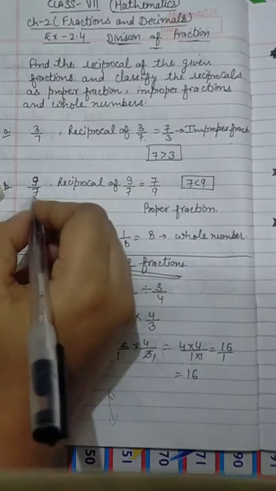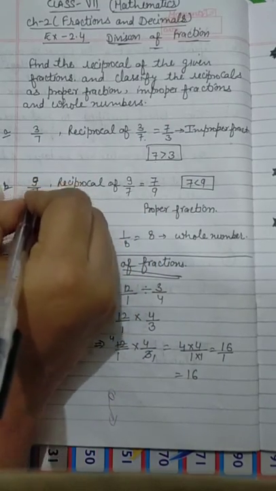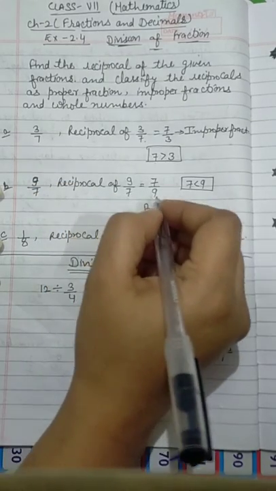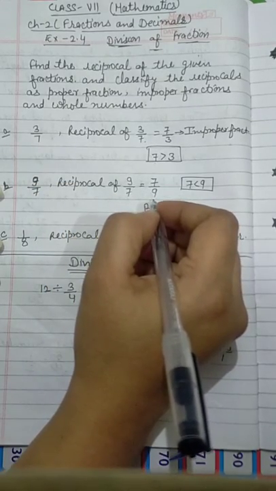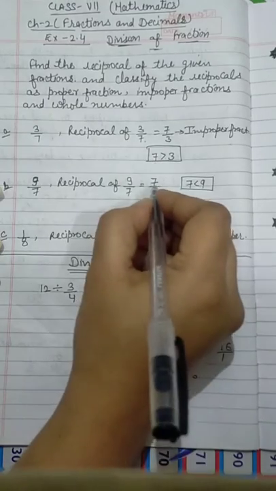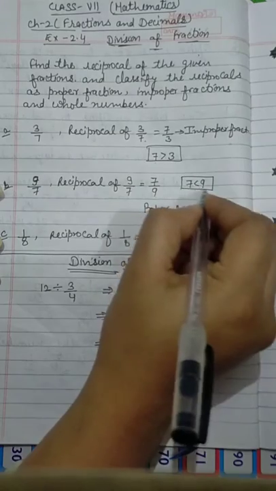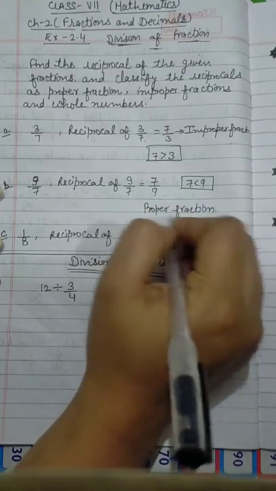Same here. The next example is 9 by 7. Now the reciprocal of 9 by 7 is 7 by 9. And we can see that between 7 and 9, 7 is less than 9 here. So it is a proper fraction.